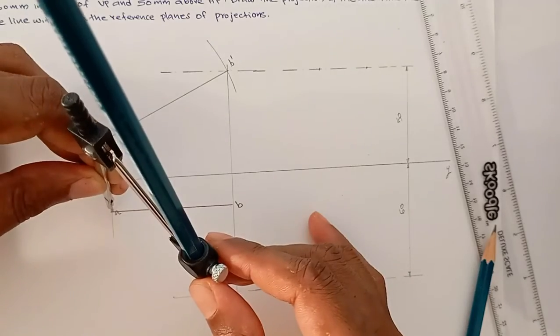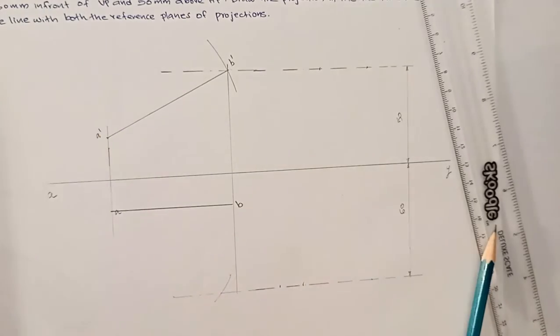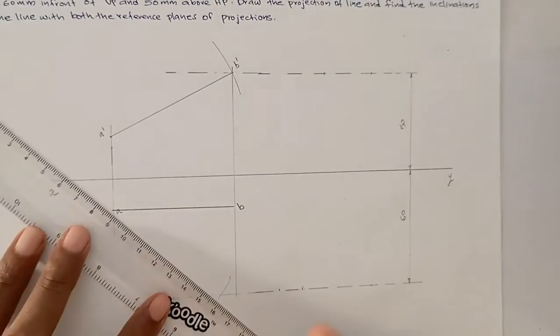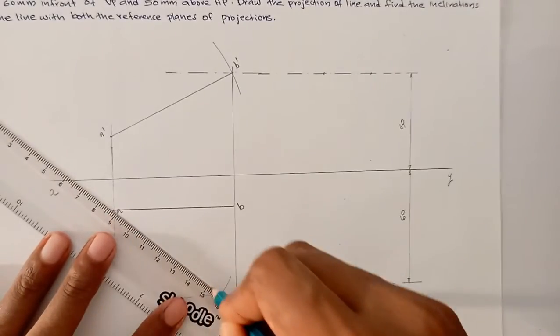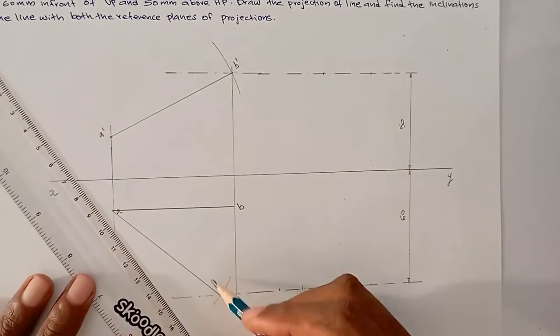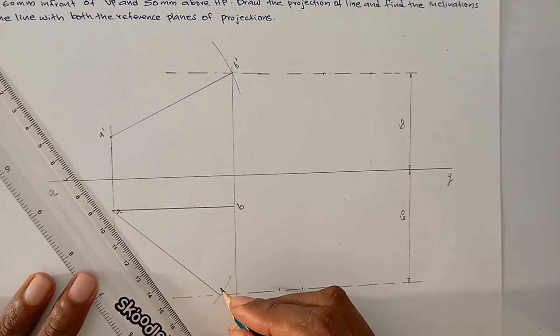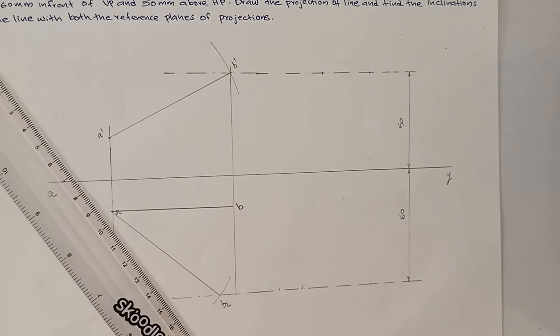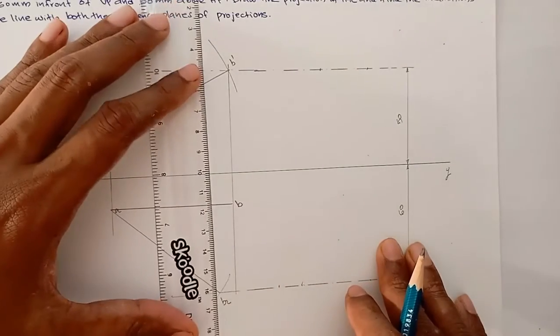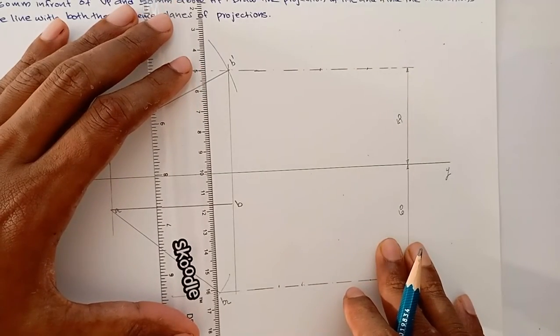You have to draw 70 here. This is our line, this is our top view. Top view when the line is parallel to HP and inclined to VP. So this is our line, and this is B2. This is B2, and you have to draw the front view.